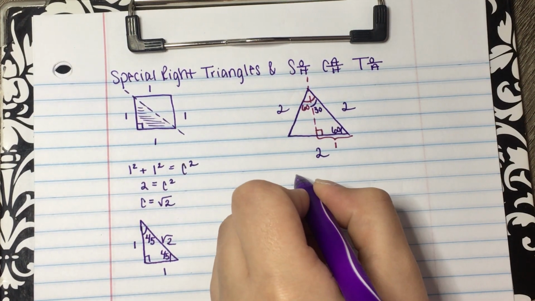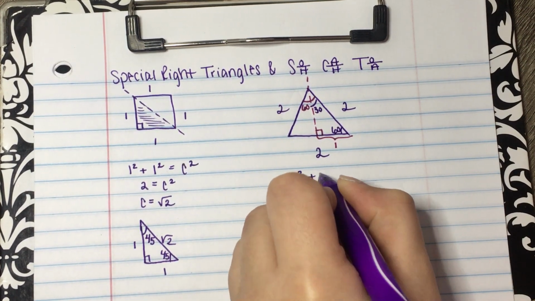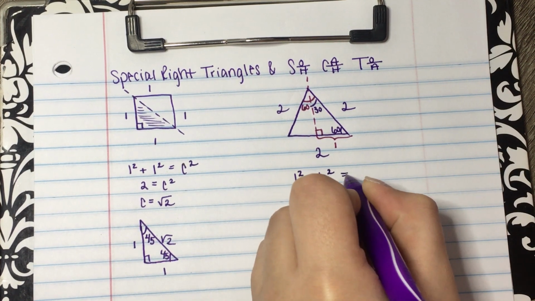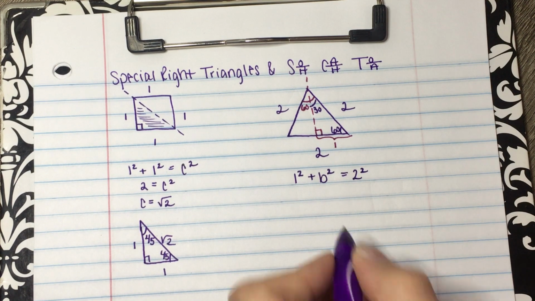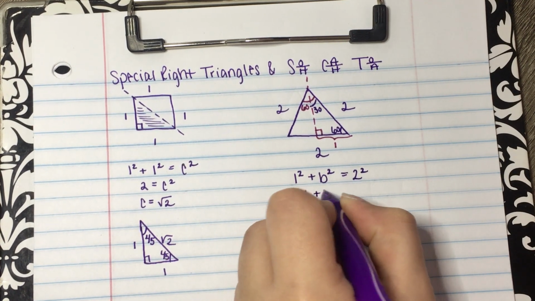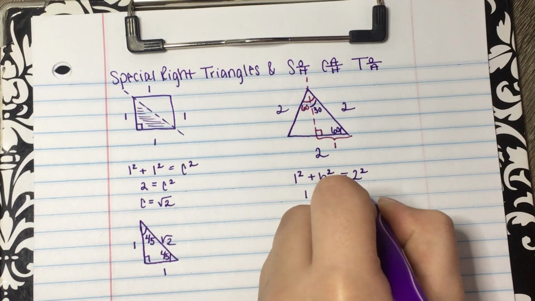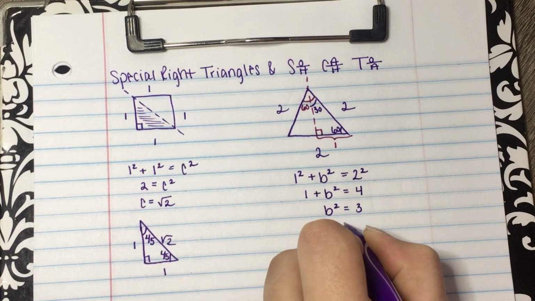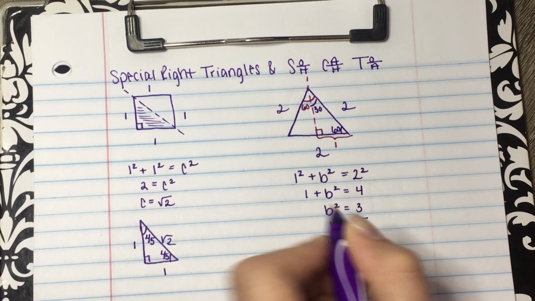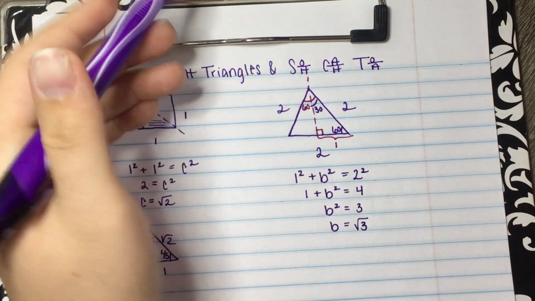So we're going to still use that Pythagorean theorem, which is a squared plus b squared. We're missing a leg, and we have that hypotenuse, which is 2 squared. That's going to be our longest side. And then we're going to solve for that b squared, and we get 4 here. We subtract the 1, and then we take the principal root, and we get b is equal to the square root of 3, and that's going to be this side length here.